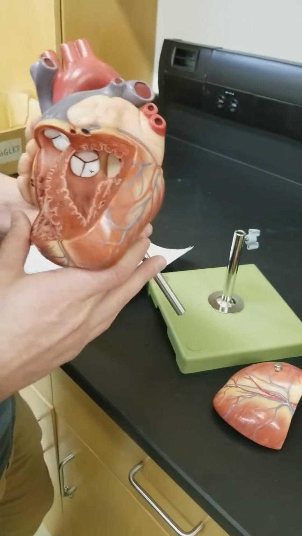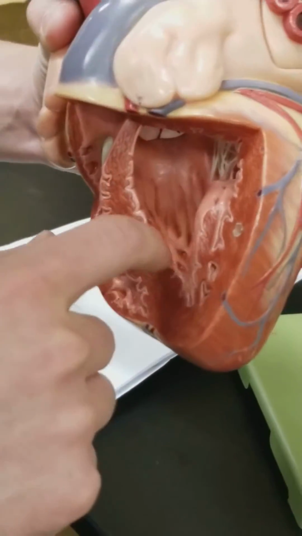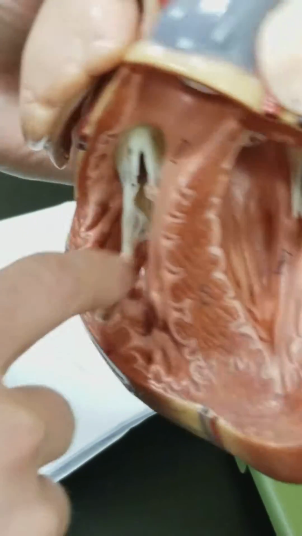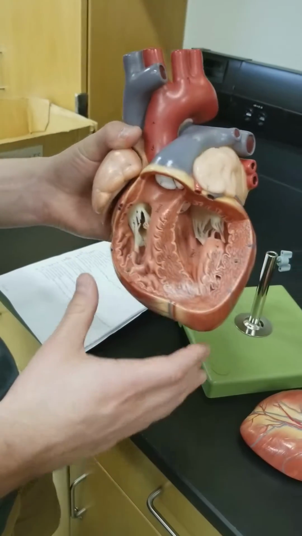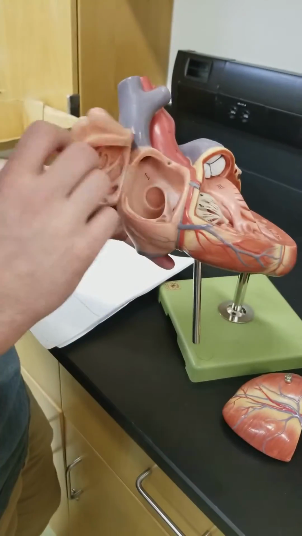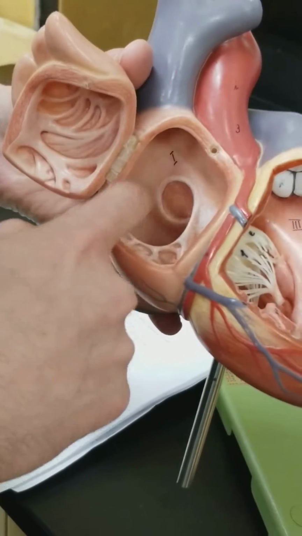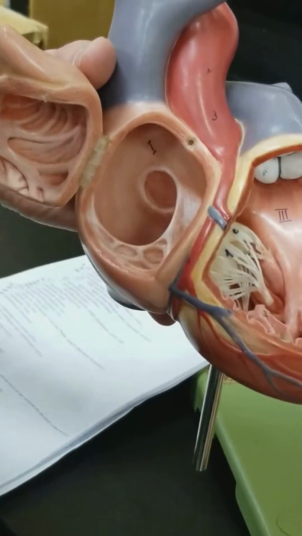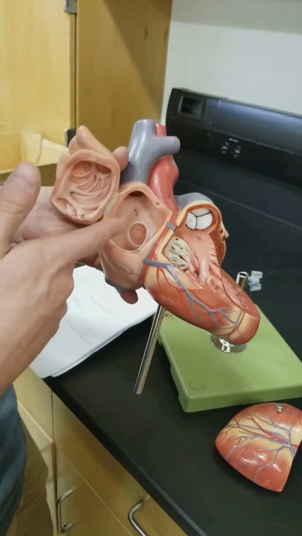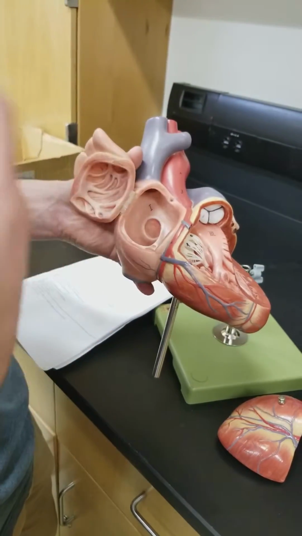Then we have the trabeculae carneae. These are these long muscles on the walls of the heart, or the walls of the interventricular septum. The interatrial septum is going to be this wall that separates the right and left atrium. Interatrial, being atriums.